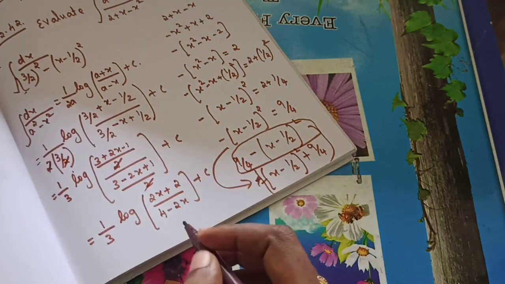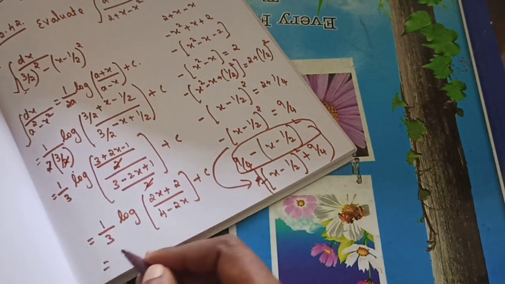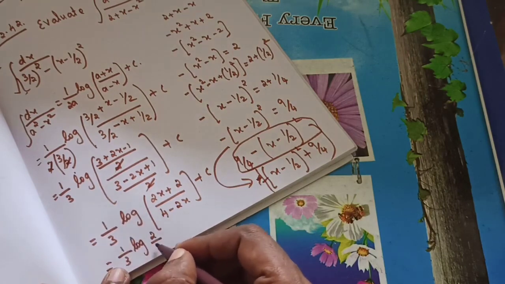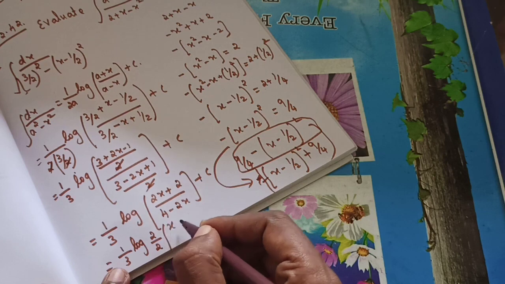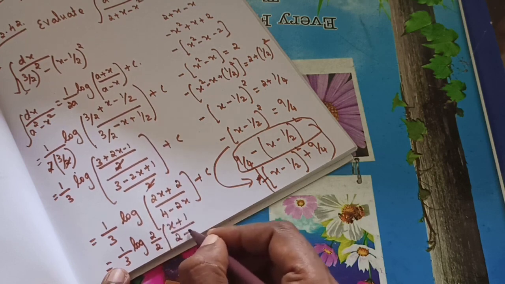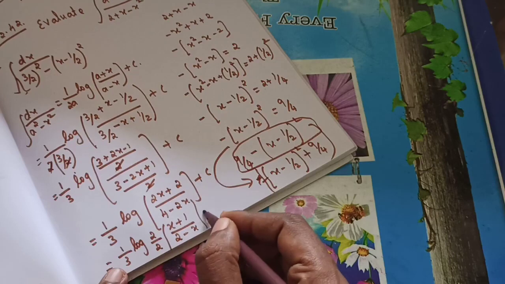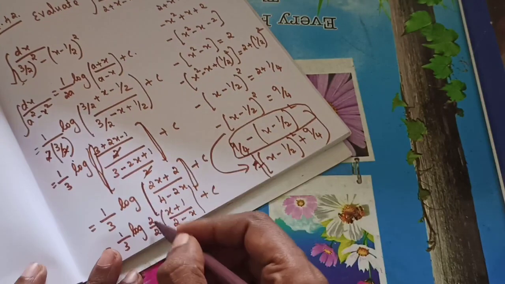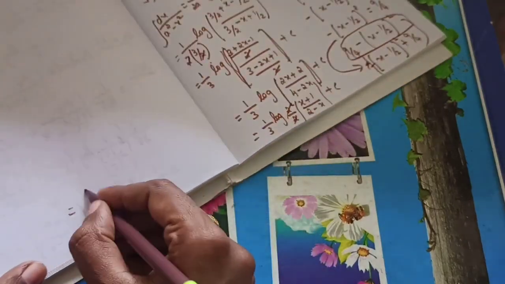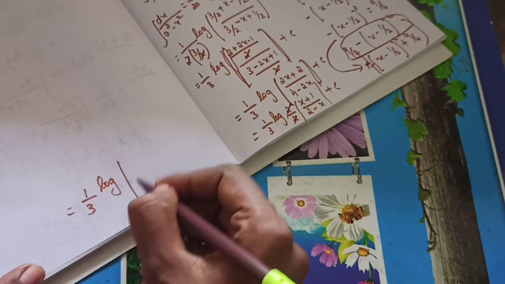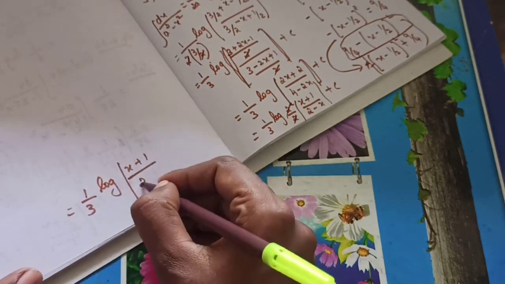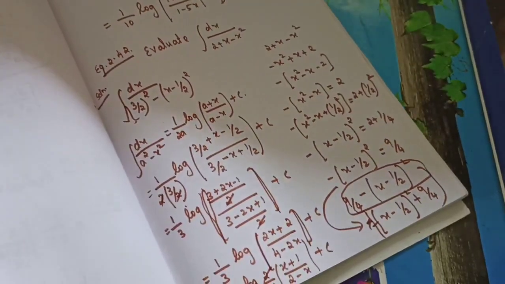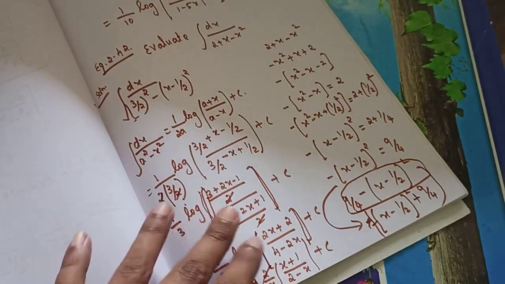Okay, got it? That is equal to, shall we take the common outside? 1 by 3 into log of, 2 you can take from numerator and denominator. So what's the balance? x plus 1 divided by 2 minus x plus c. It's modulus, it's not bracket, it's the modulus. So 2 and 2 get cancelled. So what's the answer? 1 by 3 log of modulus of x plus 1 divided by 2 minus x plus c. Got it? Okay, very important section, and you want to be very careful when you are doing it.